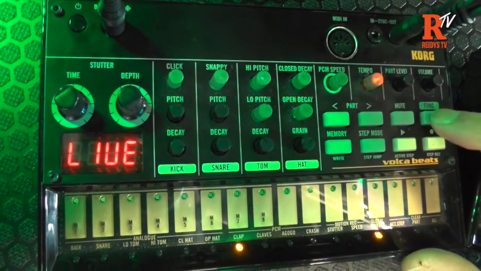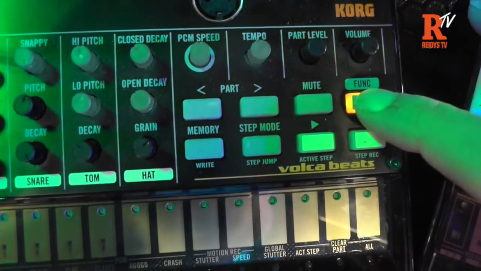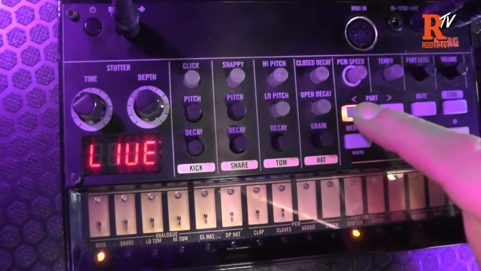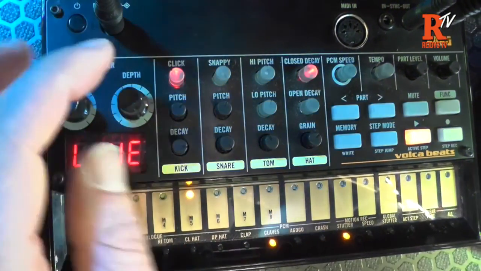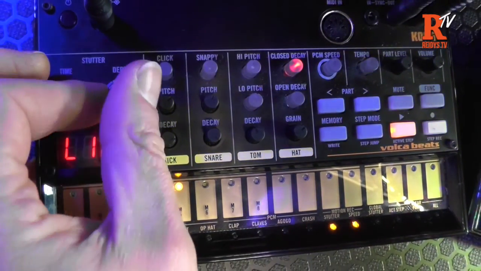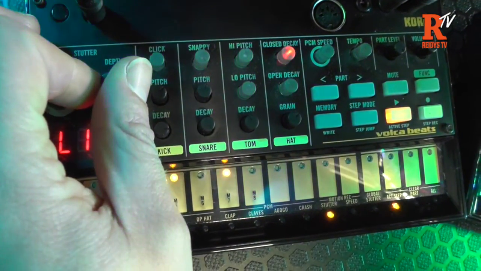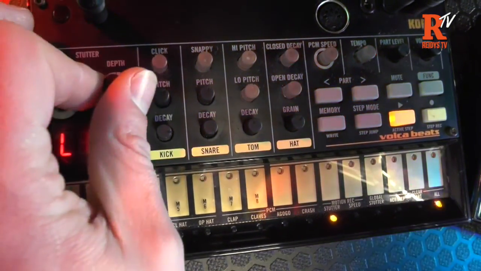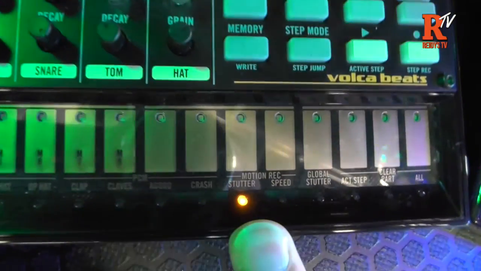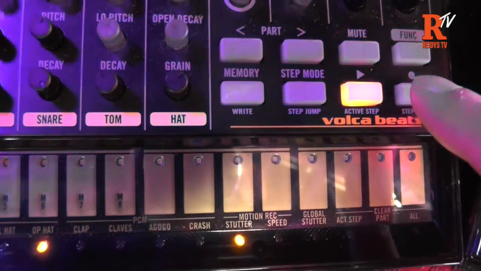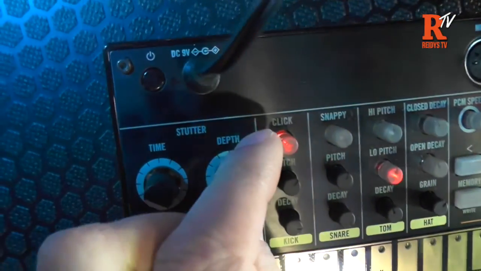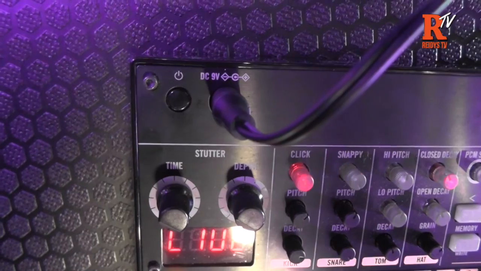That's cool, but you can actually turn off global stutter, function global stutter there, and then apply it to whichever part you want. So I'm going to say, okay, I want to apply it to the kick. So I can bring it in and out with the depth. Even better, I can actually record that as motion recording. And you can see that that's lit there for stutter. So all I have to do is hit record, and I can record the automation, the depth. It's recorded, as you can hear.